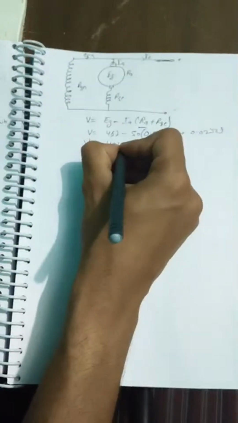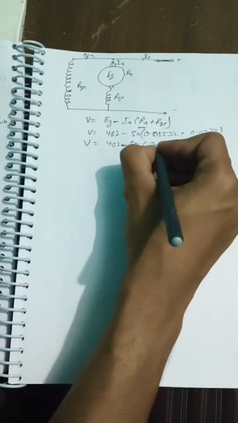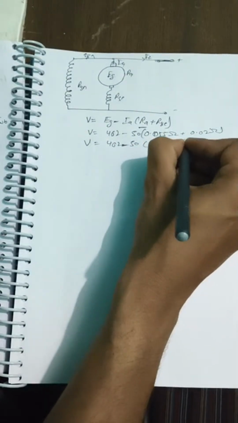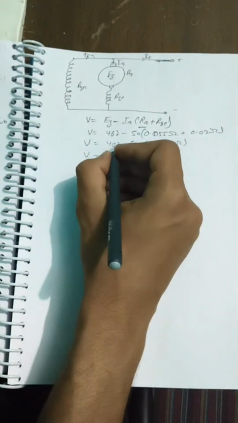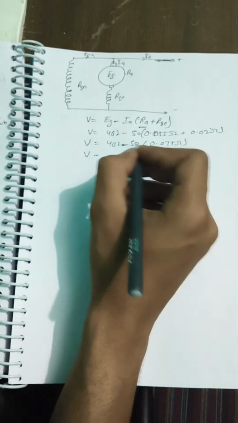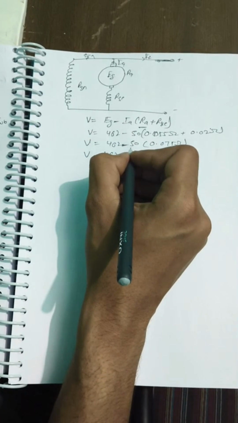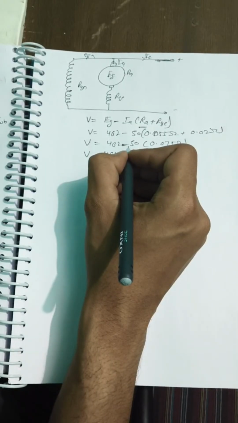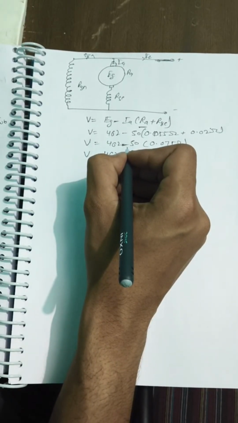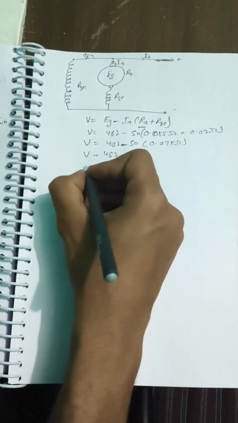So it is 50 into 0.075 ohm. Terminal voltage is equal to 462 minus 0.075 into 50, that is equal to 3.75.